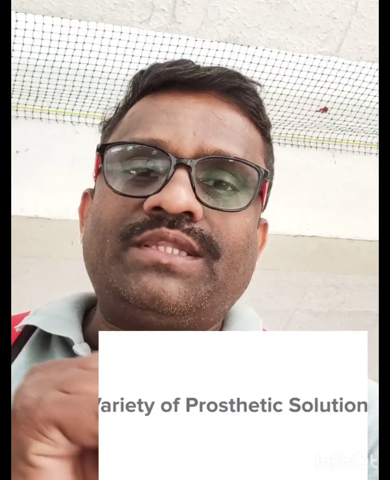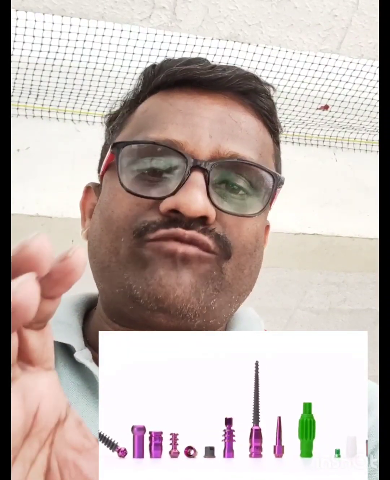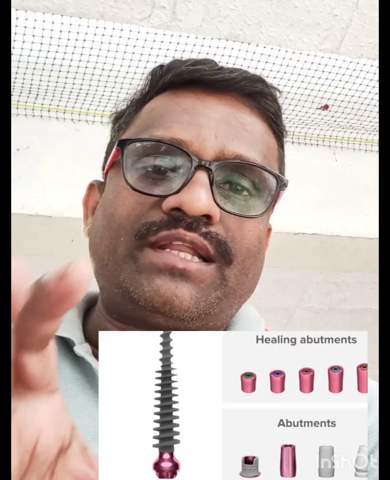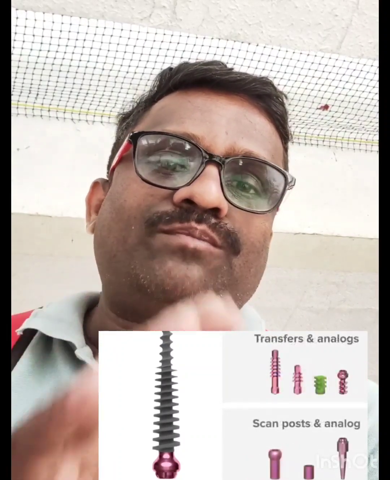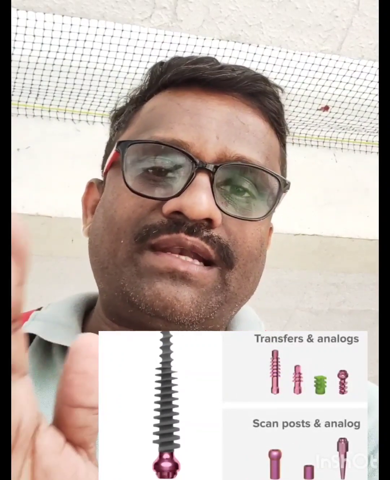We have to evaluate the anatomical structures of this region, mainly the bony structures, between the posterior maxilla and the lateral pterygoid plate.